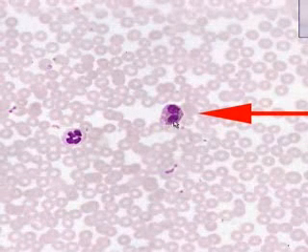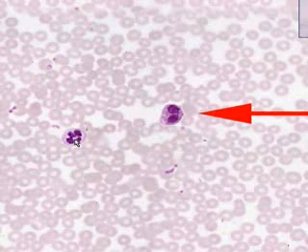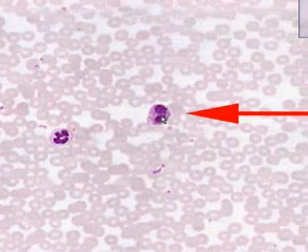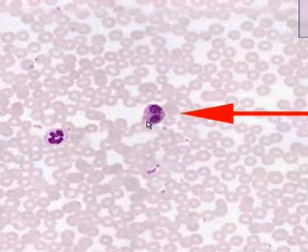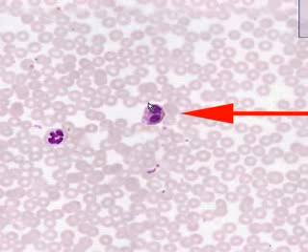Notice it only has 2 lobes. It never gets beyond the 2-lobe stage, whereas neutrophils usually have more than 2 lobes. In fact, the average number of lobes per neutrophil is about 3.4, but the number of lobes in an eosinophil is only 2. And you notice how the granules are a little bit redder and much larger. And that's how you identify eosinophils.